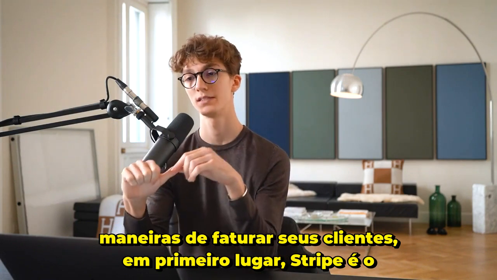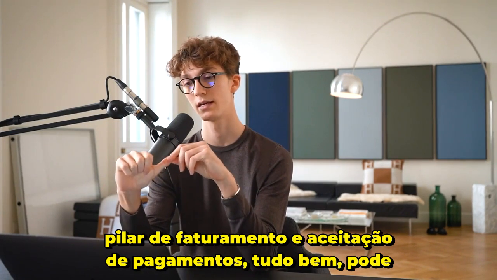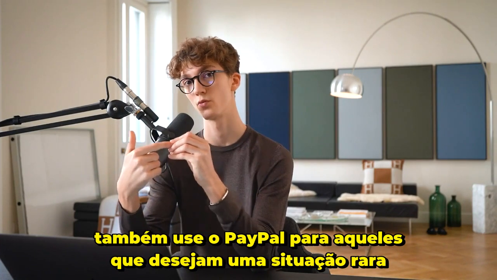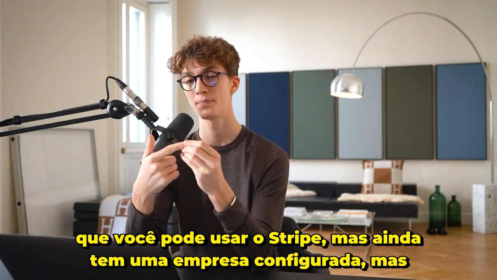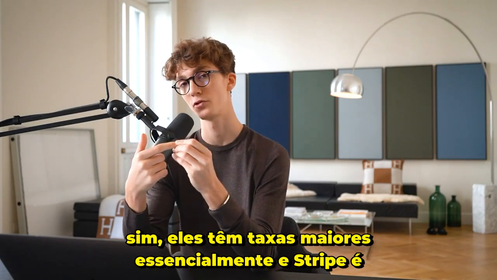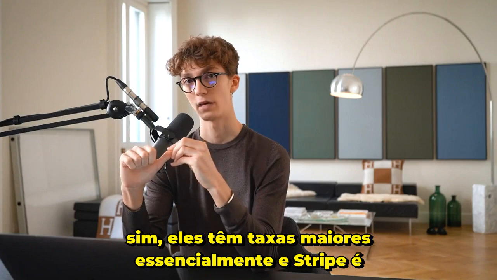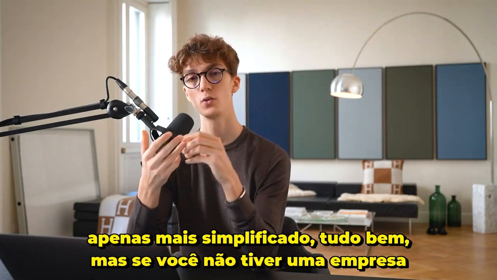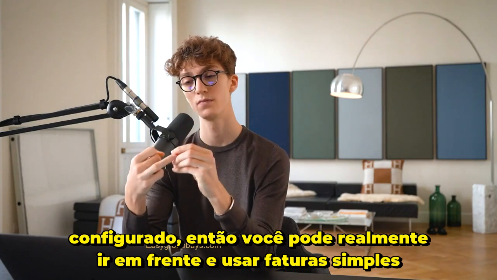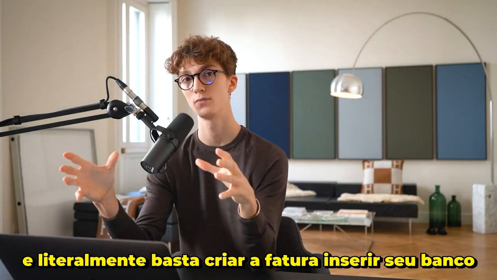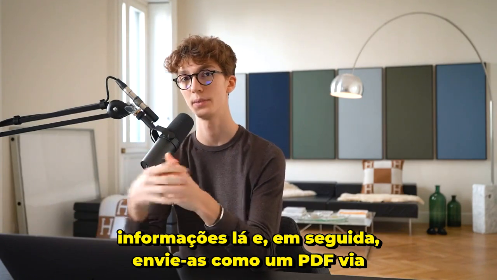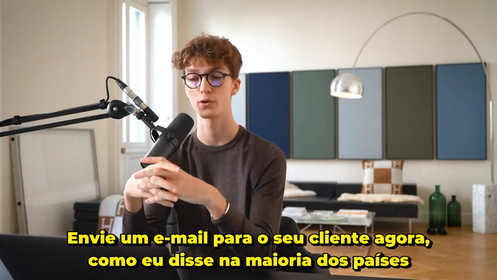Firstly, Stripe is the pillar of invoicing and accepting payments. You can also use PayPal for those of you who are in the rare situation that you can use Stripe but still have a company set up. But they have larger fees essentially, and Stripe is just more streamlined. But if you don't have a company set up, then you can indeed go ahead and use Simple Invoices and literally just create the invoice, insert your banking information in there, and then send that out as a PDF via email to your client.